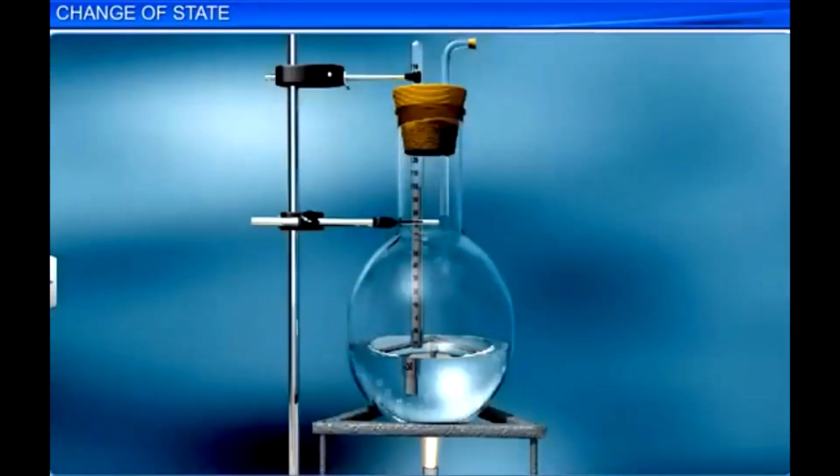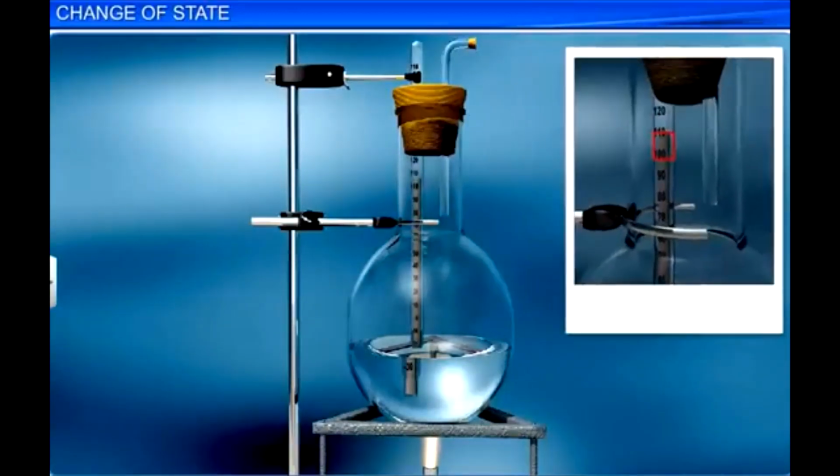Therefore, the water in the flask stops boiling after some time. After absorbing more heat, the temperature of the water increases to a new boiling point and it starts boiling again.